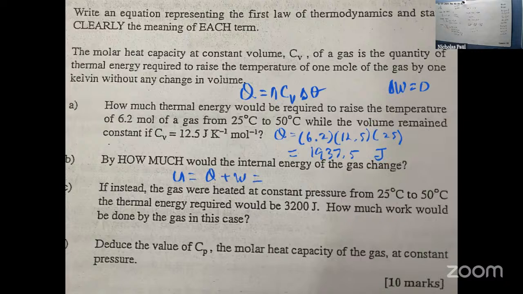But if the work done is zero, then the internal energy is purely dependent on what? Q, right? And we know that Q is 19.75. So your final answer is 1937.5 joules. Everybody okay with that? If you follow, delta W is 0.